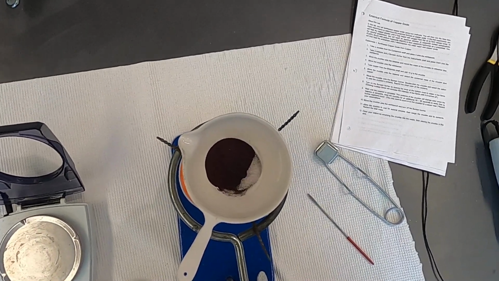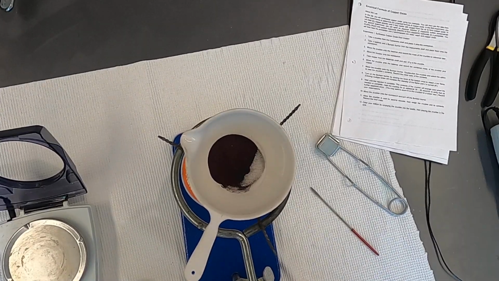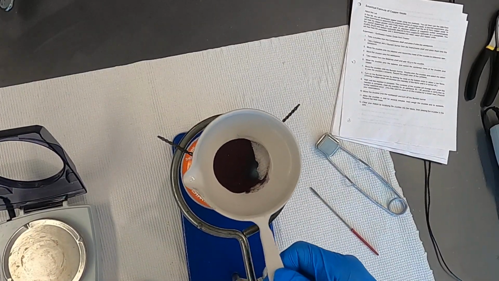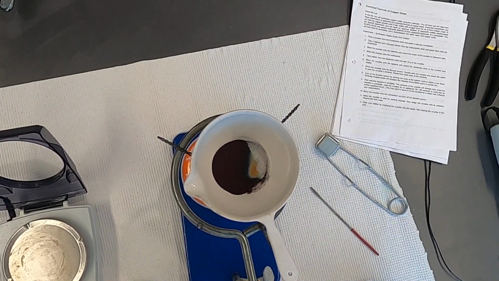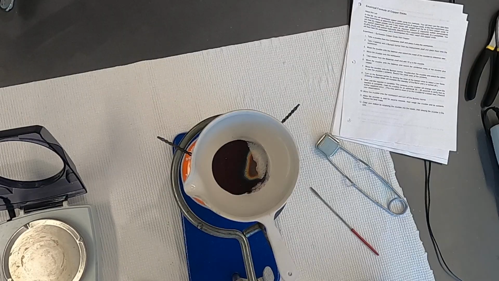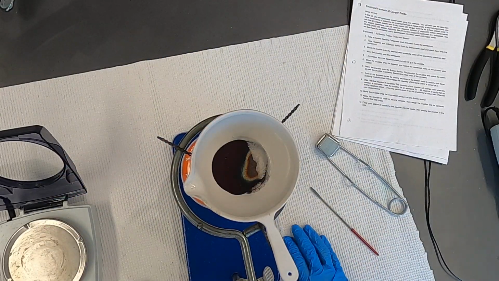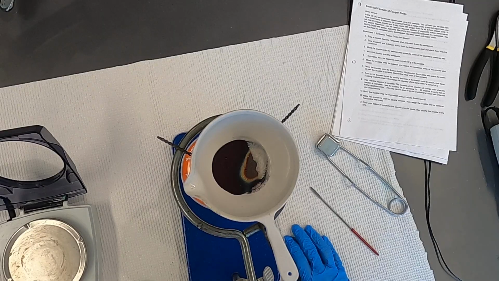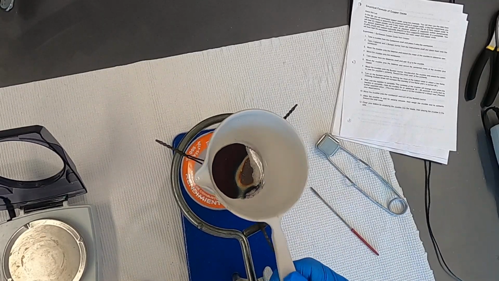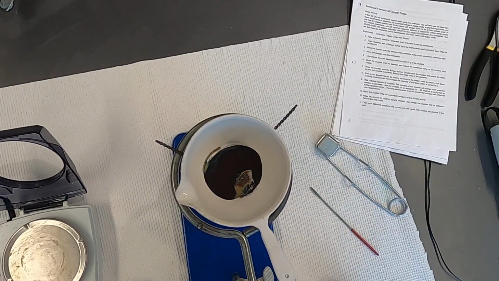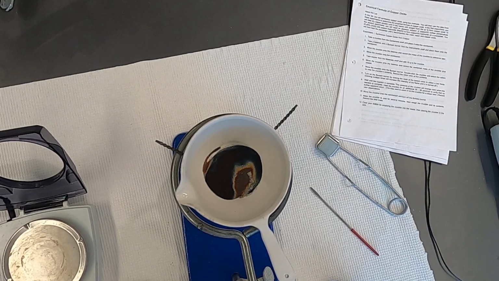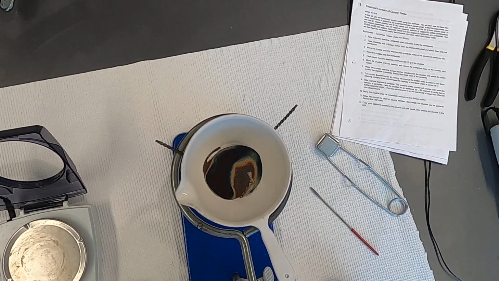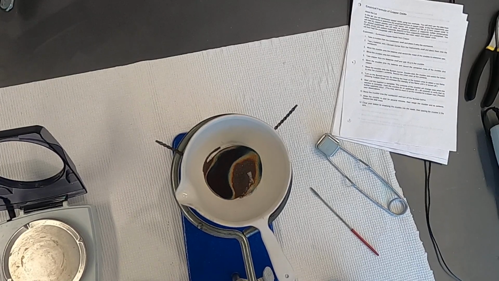And I've got it over the nice flame, capturing it from above here. And I see a reaction starting to occur there. Pretty cool, pretty hot actually. So go ahead and make notes as to your observations.